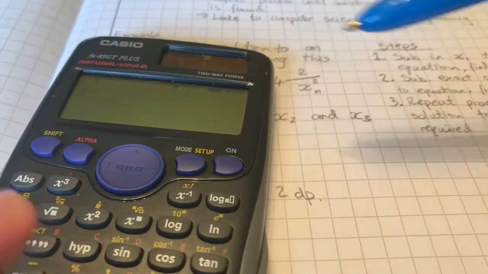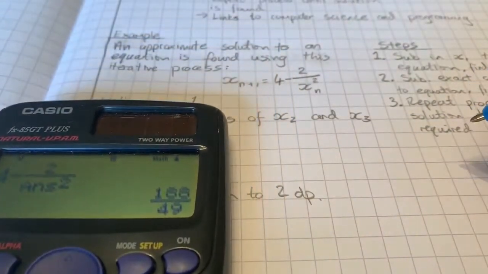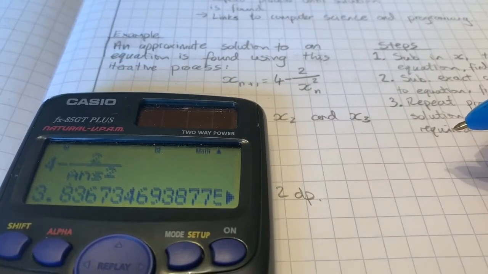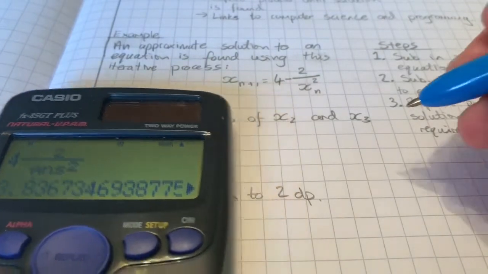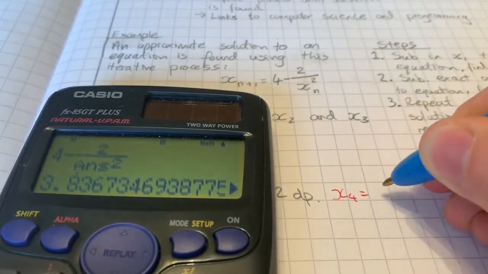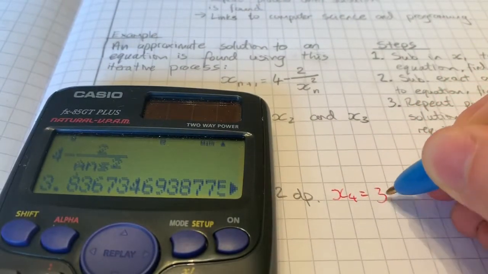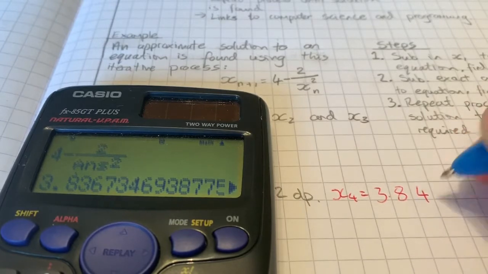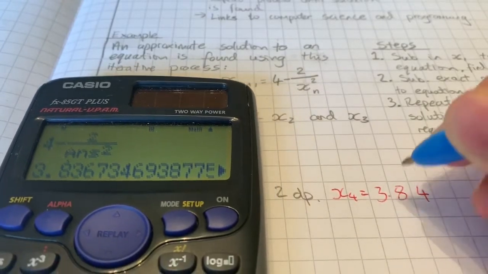So if I hit equals there, that gives me something big, so 3.836 and so on. So I'm going to call that x4, just so you know, and that's going to be 3.84.